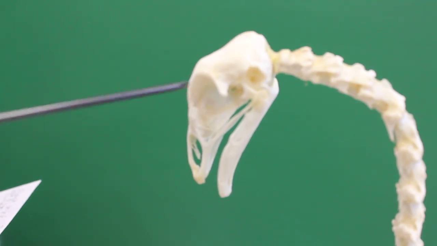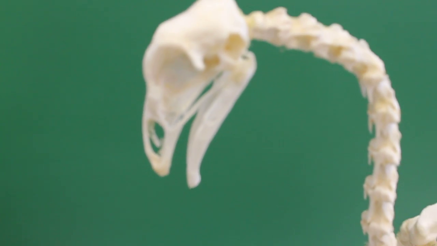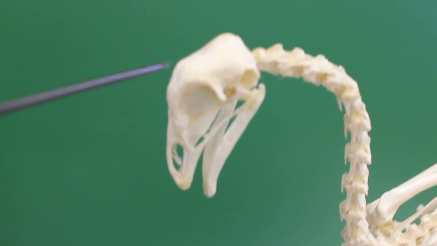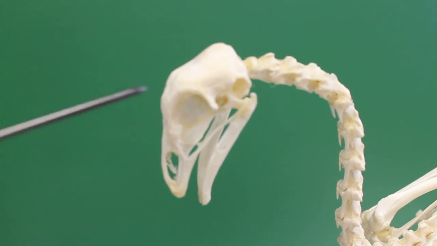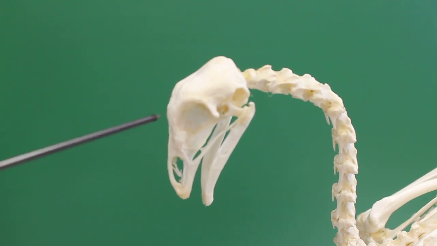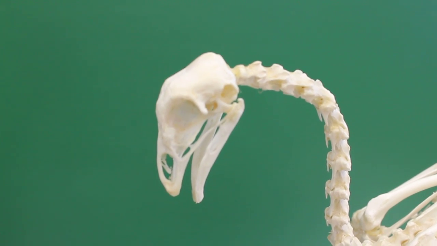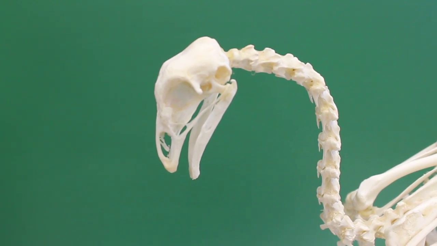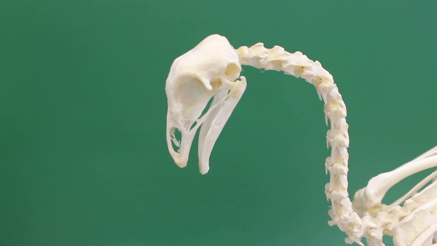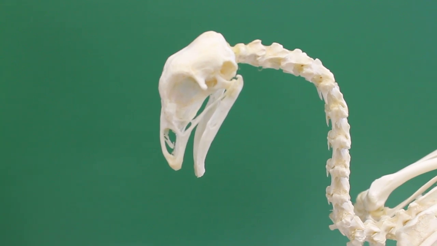Extremely large eye sockets, very, very good vision in most birds. Large cranial cavity, usually pretty smart creatures. If we look around the eye here, there's usually a ring of bone. It's not actually present in this particular specimen, but it's the sclerotic ring, and it gives support and protection. And as I've already said, they have very large brains.